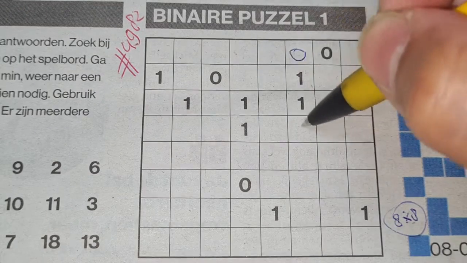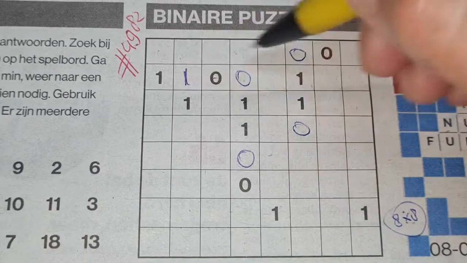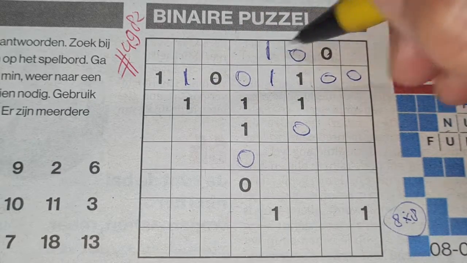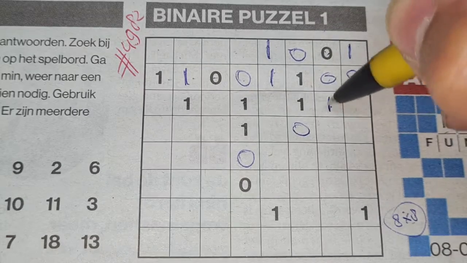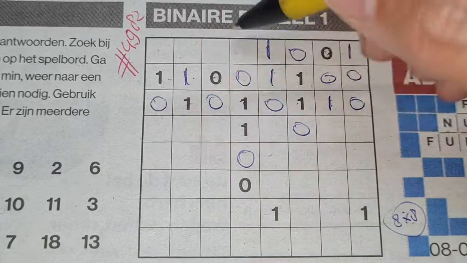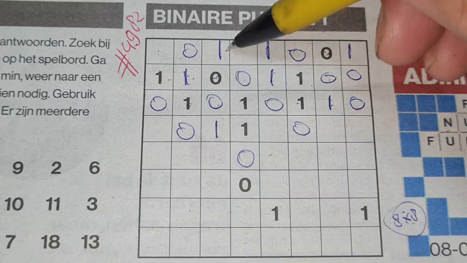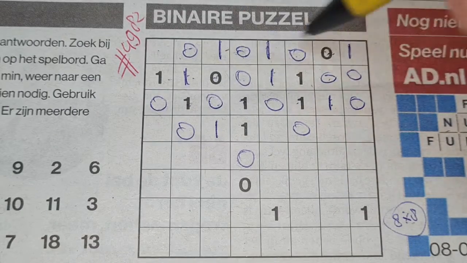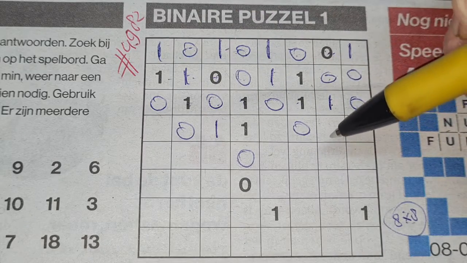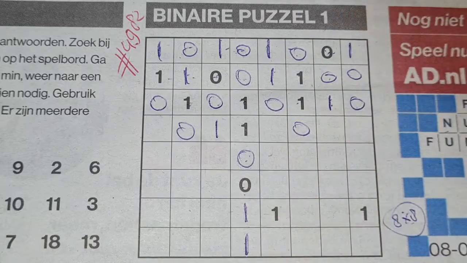Number 1, here no, there no. Double 1, here no, there no. Double O, here 1, there 1. 4 ones we have here, so the rest are O's. Double O, here 1, there 1. 4 ones we have here, so the rest are O's. Double 1, here no, there no. Between 2 ones comes an O. 4 O's we have here, so the rest are ones.